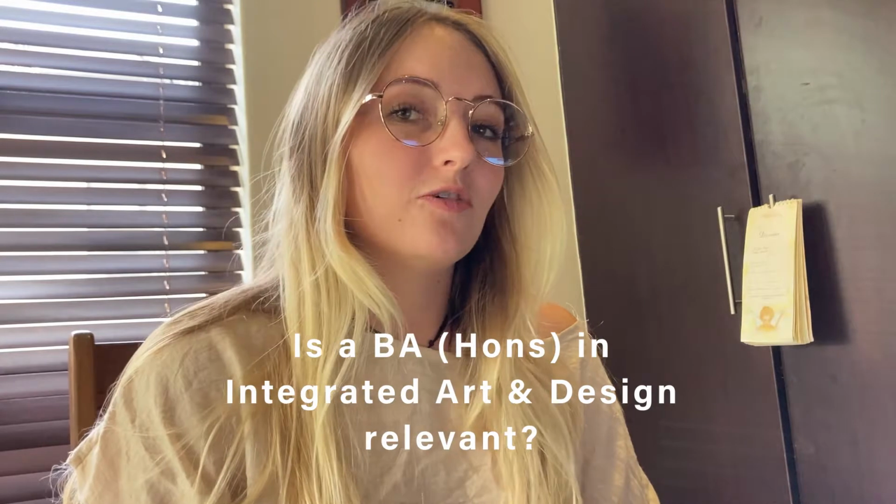Is my degree relevant? In my very unique experience of being a South African, now recently graduated graphic designer, I do think my degree is relevant, and I'm going to tell you why. Most of the jobs and careers that I've applied for since graduating, or even before graduating, do require you to have some sort of degree or diploma or certificate, but the majority of them do require you to have a degree.